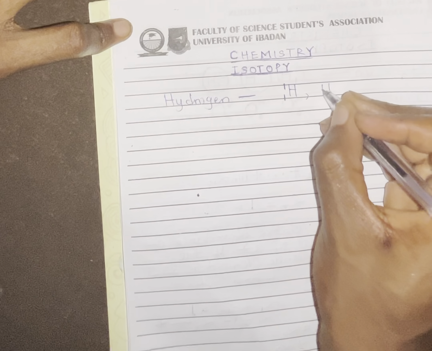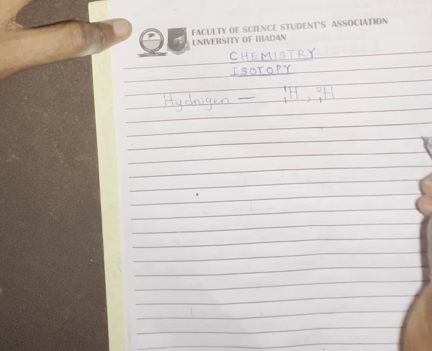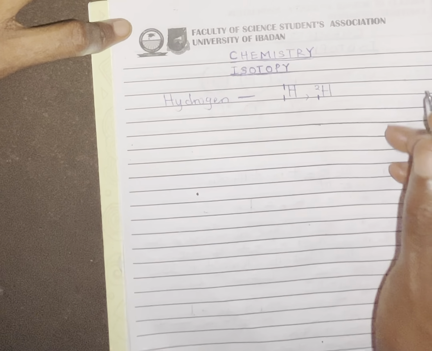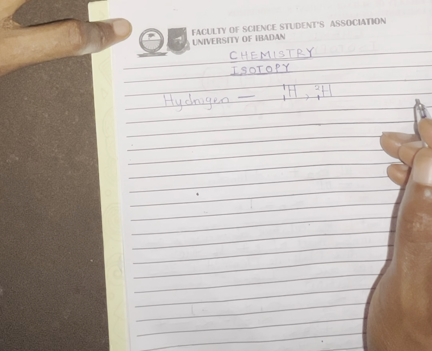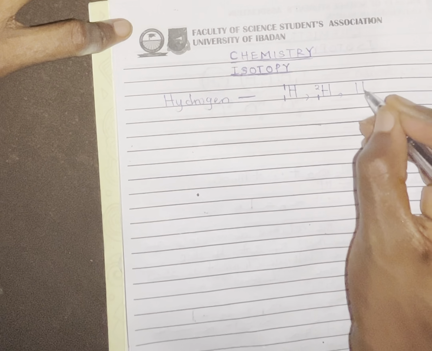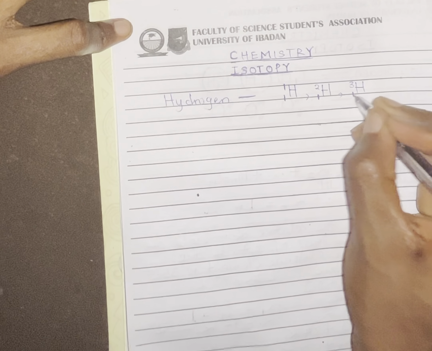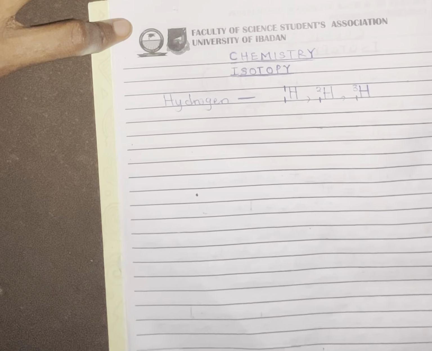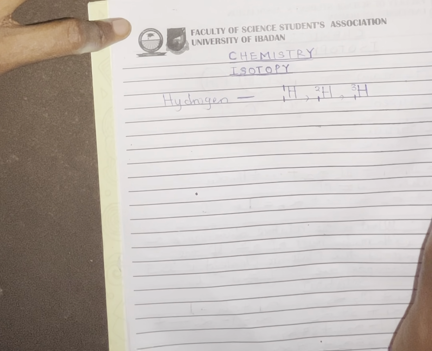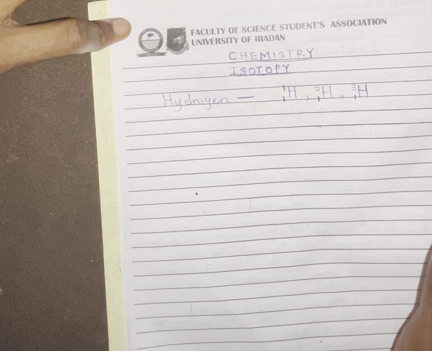We have hydrogen 2, which is called deuterium. This deuterium is what we have in formation of heavy water, which is D2O. And the third one is tritium, which we have in formation of ballistic missile or a bomb.